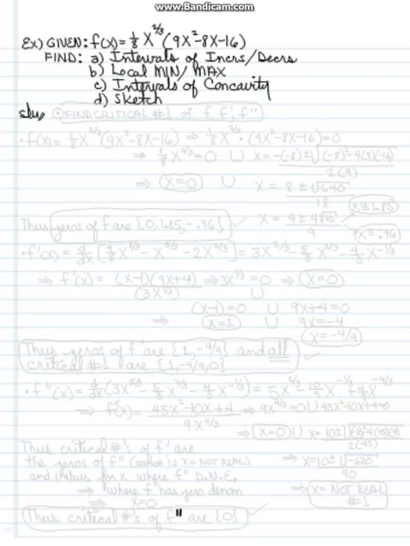Okay, you're given f of x equals 1/8 times x to the 2/3 times parentheses 9x squared minus 8x minus 16. Find part A, intervals of increase and decrease, part B, local min and max, part C, intervals of concavity, and part D, sketch. So it's exactly the same question as a previous example, but now we have a different function. Now don't forget, you've got examples in your text.